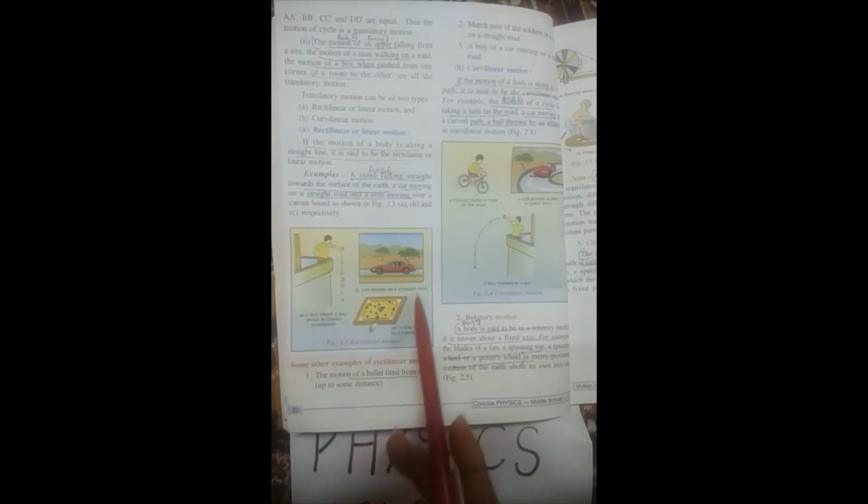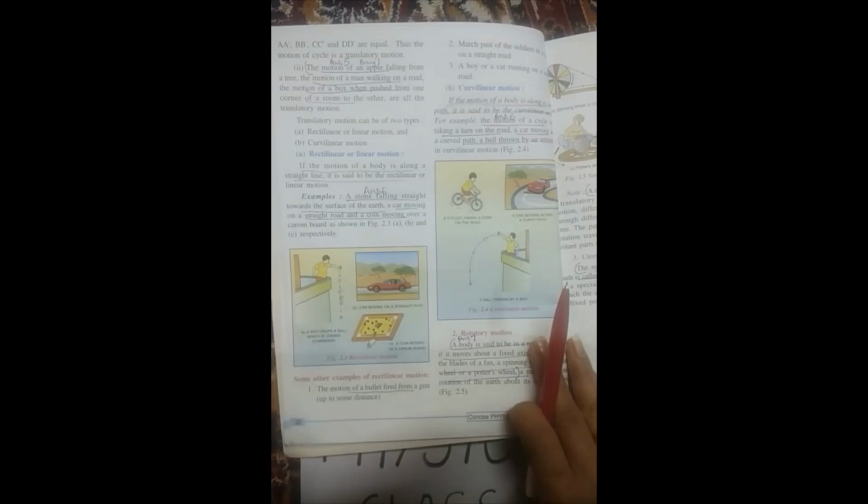Just now you have seen in the video also that this is called a rectilinear motion. If you write down translatory, even then it is correct. Either rectilinear or translatory, both are correct answers. So children, write down, underline the examples like motion of a bullet fired from the gun. What type of motion it is, define the motion. In that way, questions might be asked in the exam.